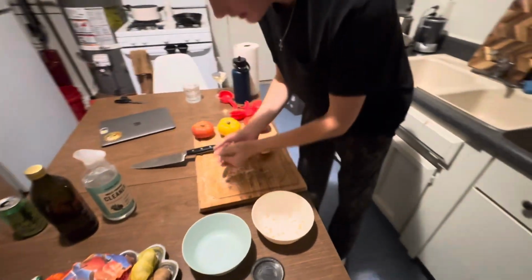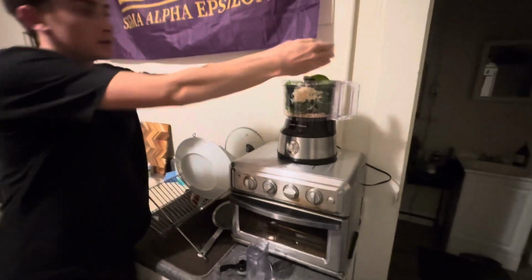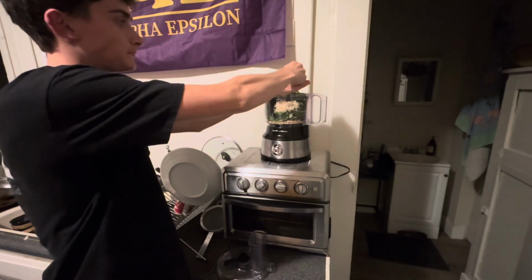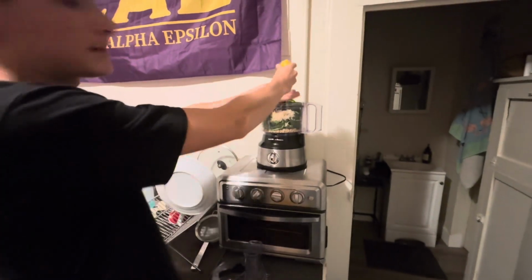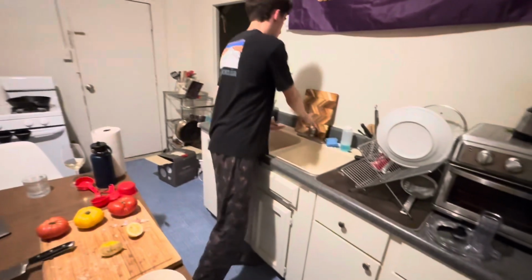We got our parm here, about 1/2 cup. I just eyeballed. Honestly, I put a little bit too much, but who doesn't like a little bit more cheese? I'm only doing 1/2 a lemon. I don't want too much. I do the hand technique to stop any seeds if they come with.